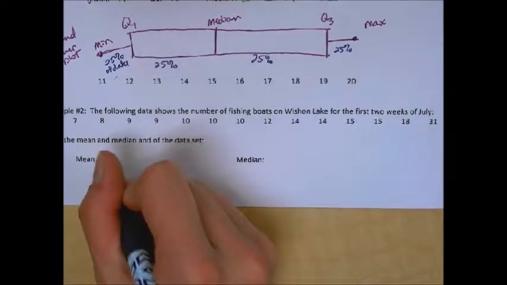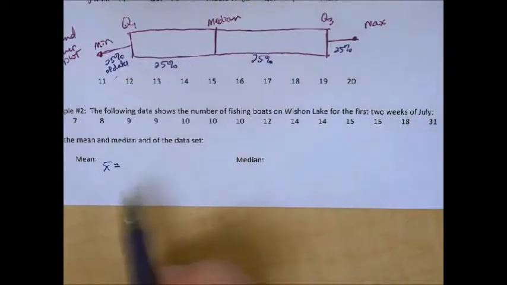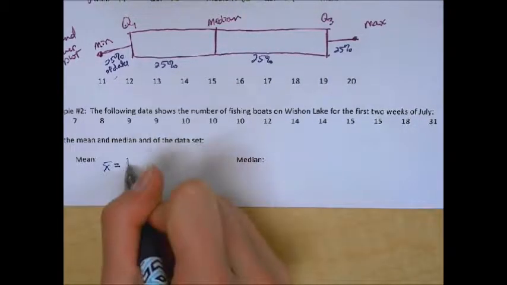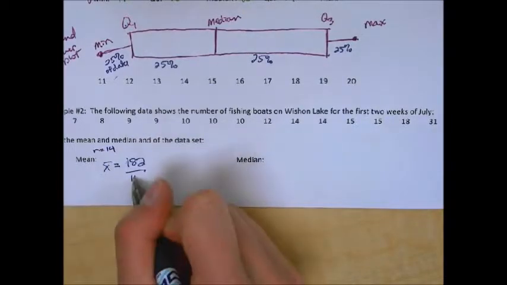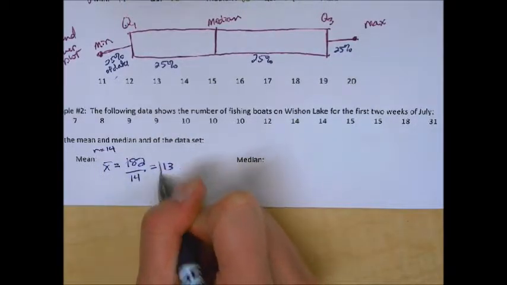For our mean, we add up all the numbers and I got 182. And there are 14 numbers total. So this is 13.